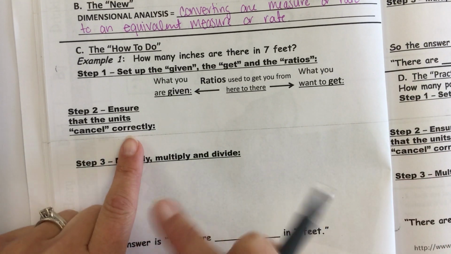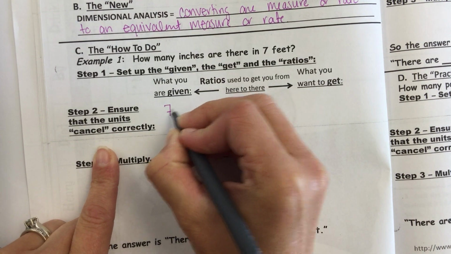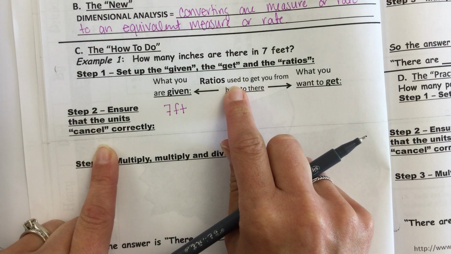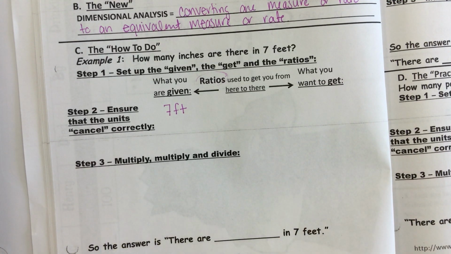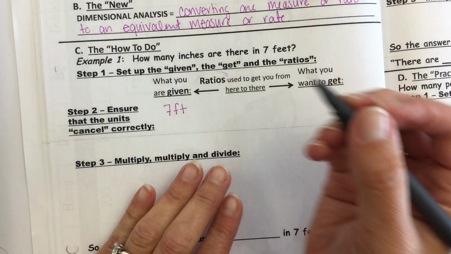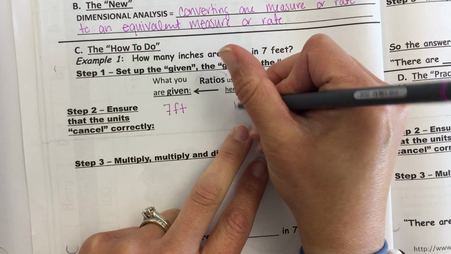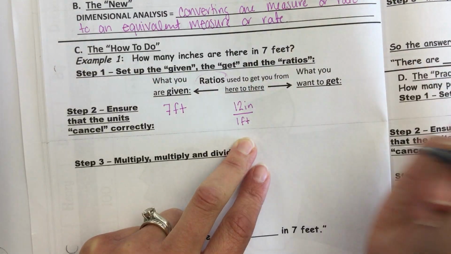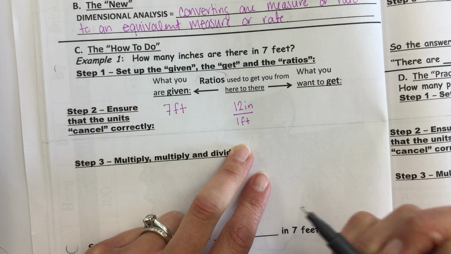So the first thing you're going to do is take what you are given. So we are given 7 feet. Then we are going to pick out the ratio, okay? So the ratio is how we get from feet to inches. So we need to know how many inches are in a foot. How many inches are in a foot? 12. Okay, so I'm going to put 12 inches on the top and 1 foot on the bottom. These are equal to each other, so the ratio is going to be equal to each other.